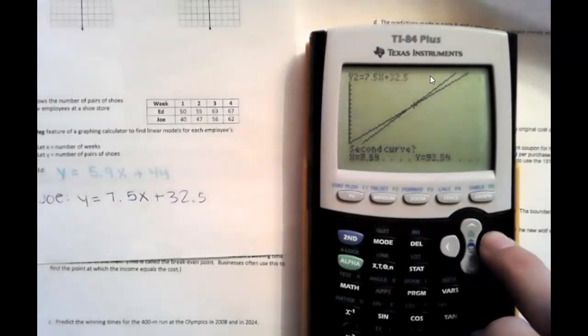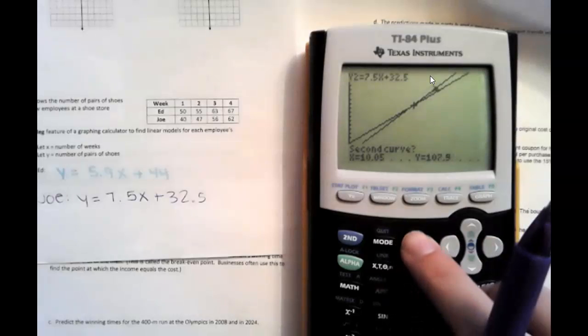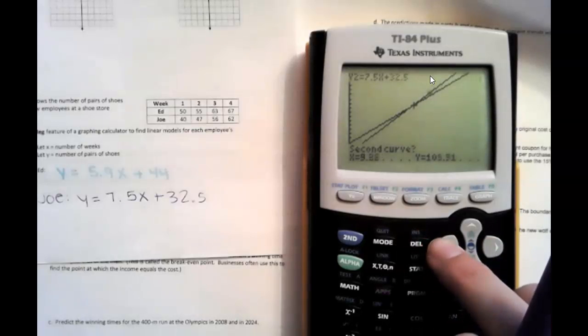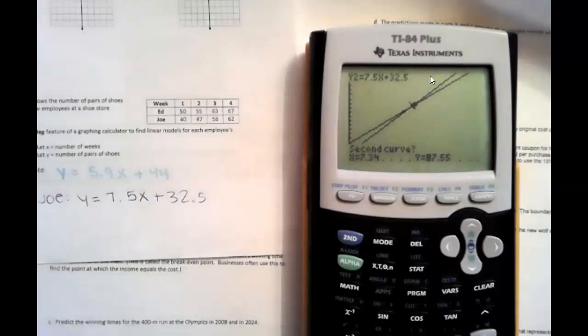We're going to do it again. Now we're on Joe's line. So we're going to move Joe towards where they intersect. The third one, you always just guess. It really doesn't matter where you guess, you just hit enter. And the point of intersection is 7.9.